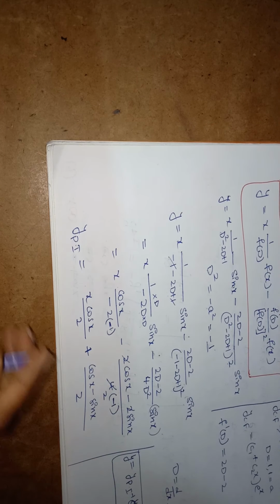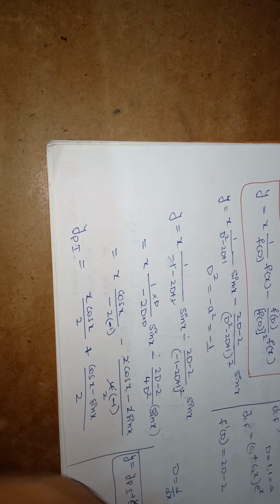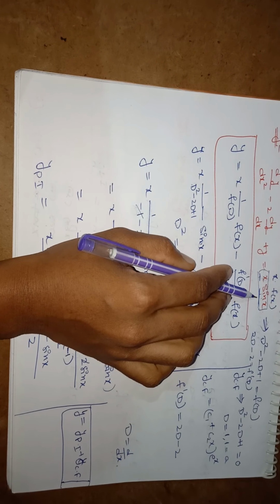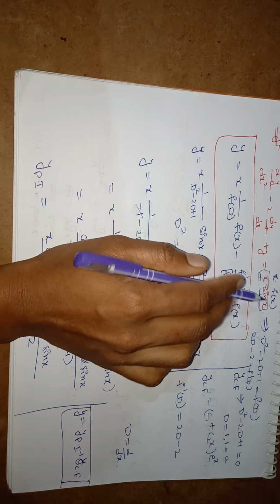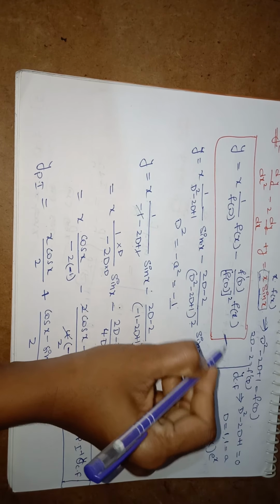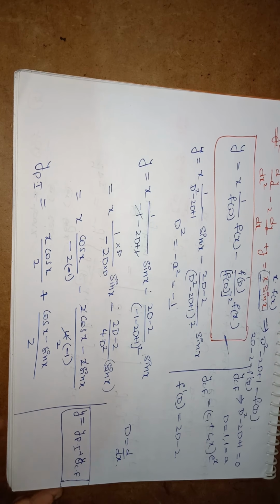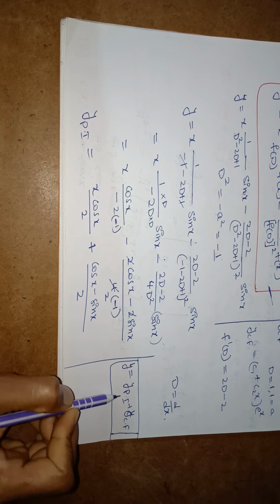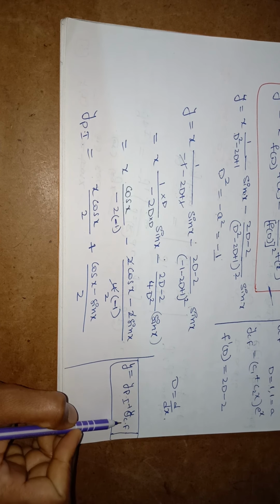From this we will find the particular integral for this type of method. When the RHS has x into f(x), you just use this formula for finding the solution. The total solution will be equal to the particular integral plus the complementary function.